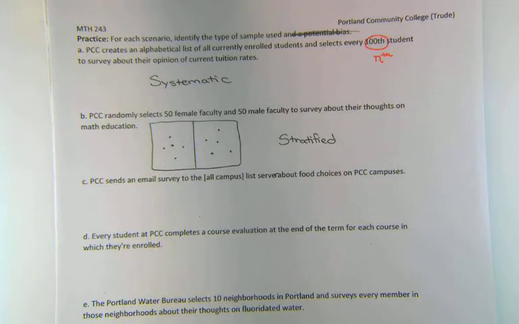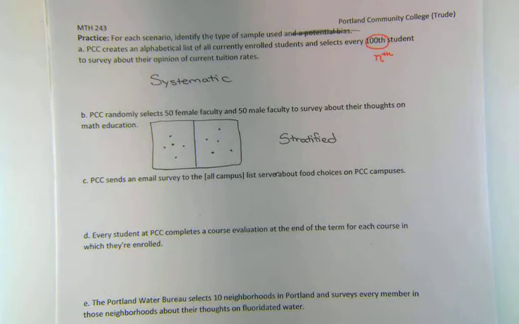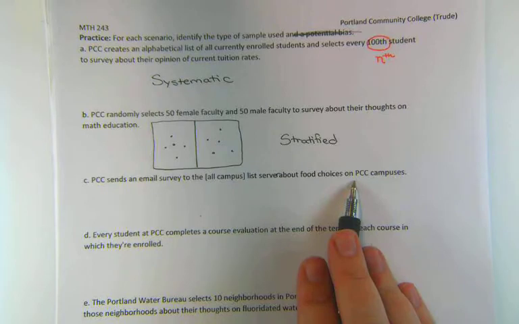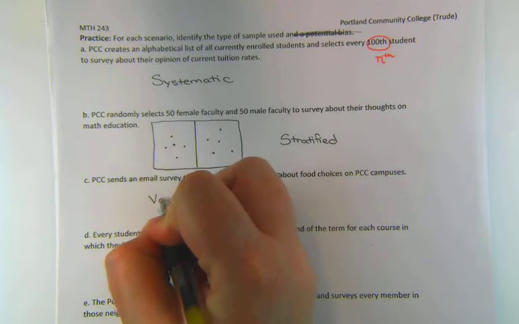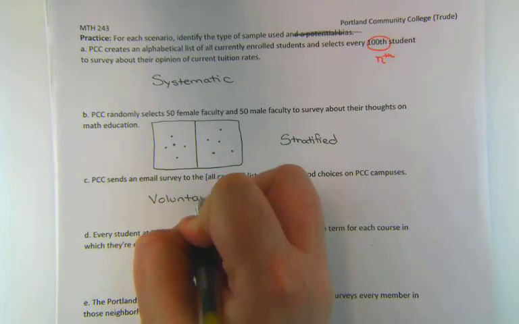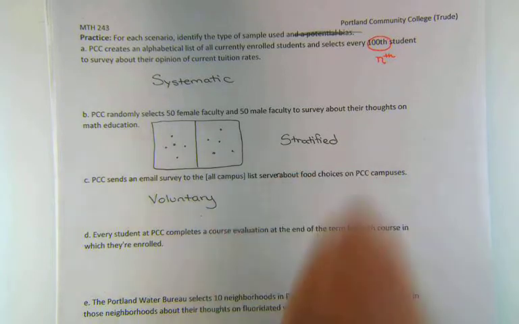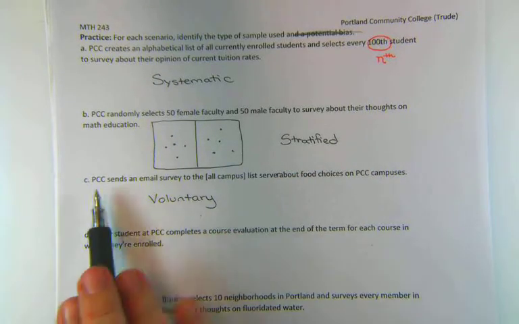In part C, PCC sends an email survey to the all-campus list server about food choices on PCC campus. Now with this one, it kind of depends on the response rate. Did we get all of the responses back or just some of them? And with this scenario, it's most likely that they only got some responses.